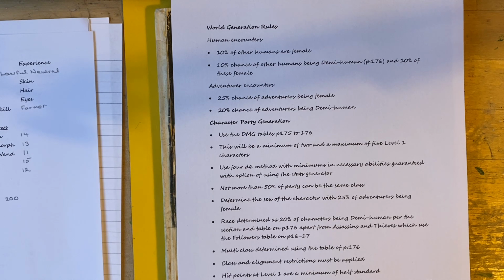I talk about the option of using a stats generator. This is one of the online ones that I'd seen which generated random characters. However, I think I actually preferred using my own dice rolls. I think most players prefer rolling their own dice and generating their own abilities.